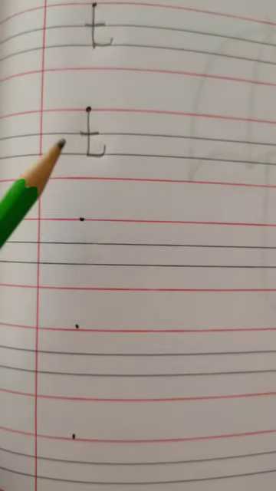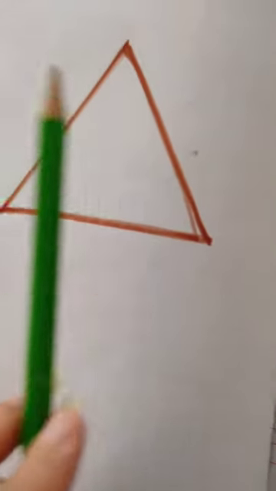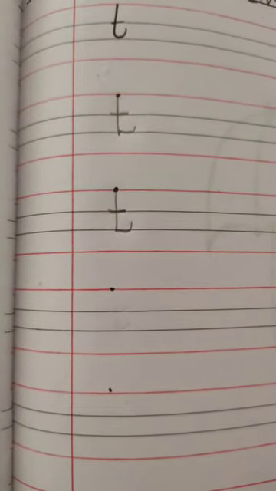Okay. It's T. Which letter is this? It's T. What is the sound of T? It's T. T. Theta, triangle. Hopefully you understand.